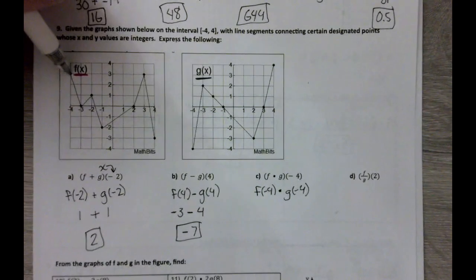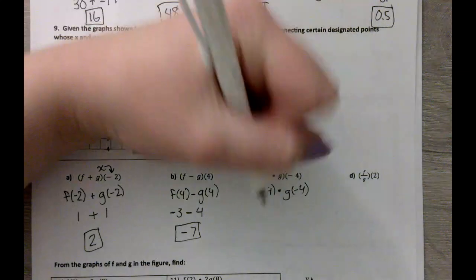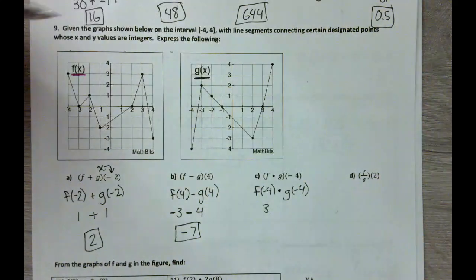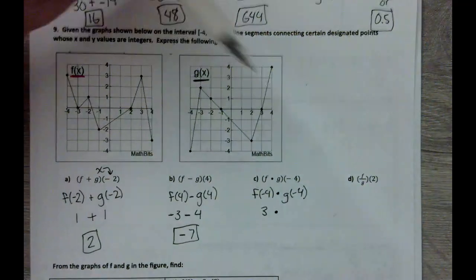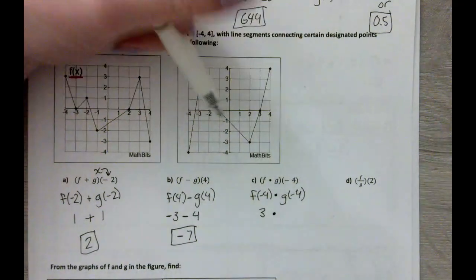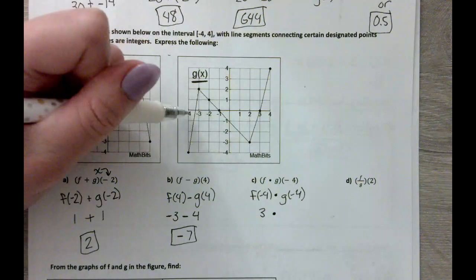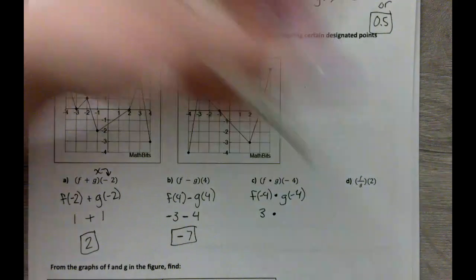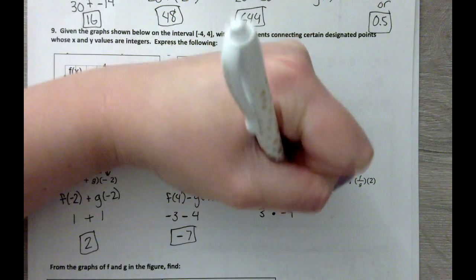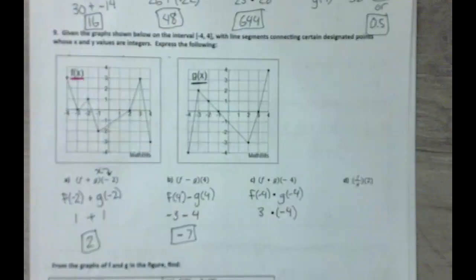Our point is here at positive 3. So f of negative 4 is positive 3 times g graph, g of negative 4. Negative 4 on the x-axis. My point is down here, also at negative 4. 3 times negative 4 gives you negative 12.